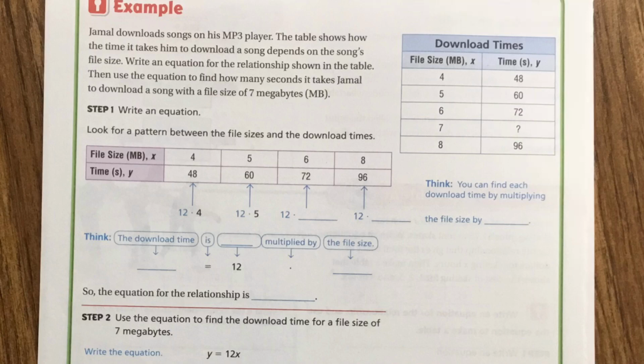All right, so I'm going to look at this table and see what patterns I can see there. So I want you to talk to your neighbor for a second. It kind of tells you down here, but can you see a pattern between this and this and this and this? Go. Okay, so my pattern is times by 12. So 7 times 12 is going to be what? 84. Okay. So 84.